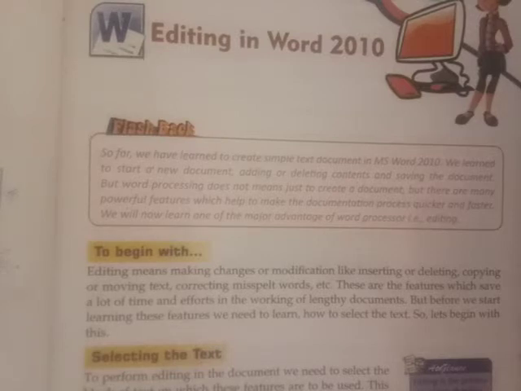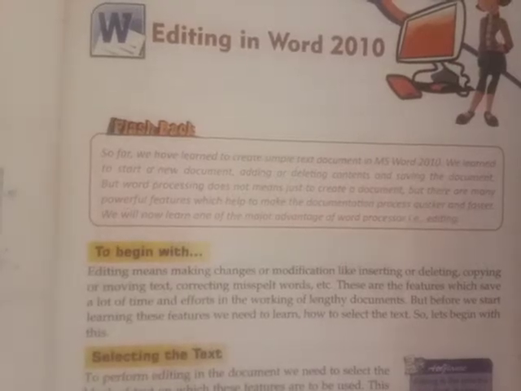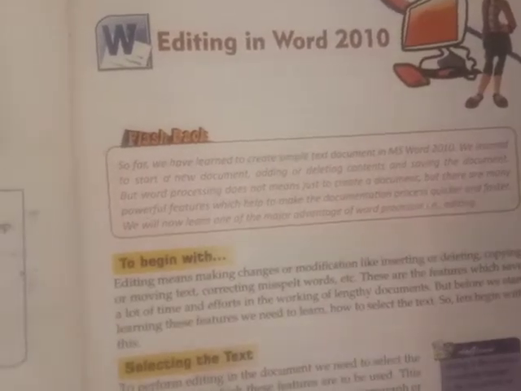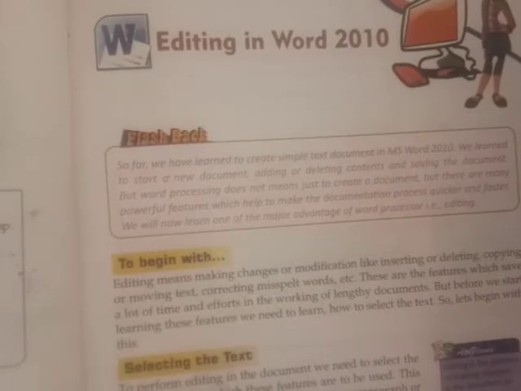But word processing does not mean just creating a document; there are many powerful features which help you make the documentation process quicker and faster. We will now learn one of the major advantages of a word processor, that is editing. Today we are going to learn how to edit our text document and how to make changes there. Editing means making changes or modifications like inserting or deleting, copying or moving text, correcting misspelled words, etc. These are the features which save a lot of time and effort when working with lengthy documents.